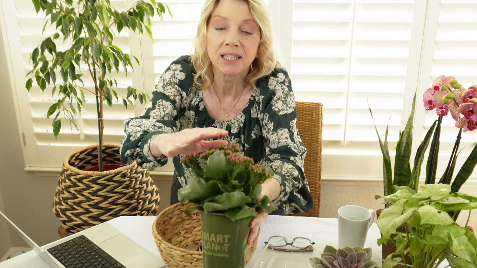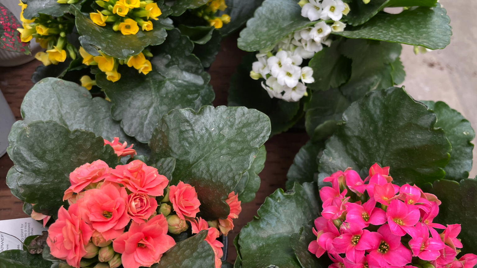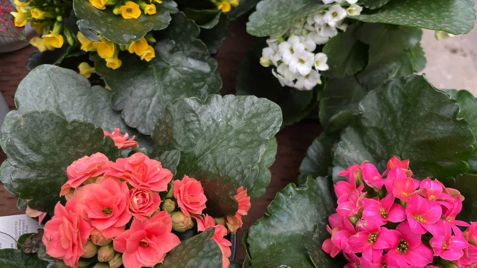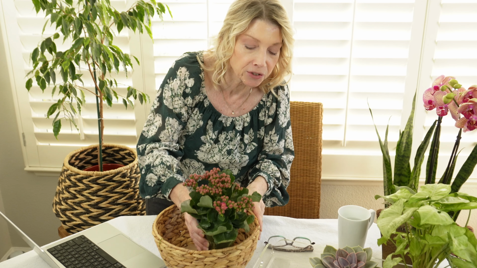This is another little powerhouse plant. I say kalanchoe, some people say kalanchoe. This is not open yet, but all these little buds will open and bloom. So long lasting, such a humble little plant that hardly asks for anything and just lasts and is so beautiful, and comes in lots of beautiful colors, including white if that's what you're after.